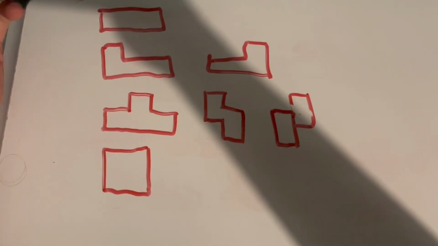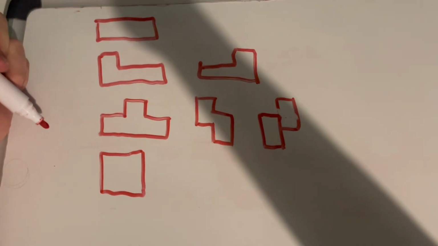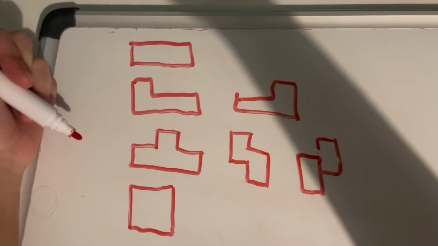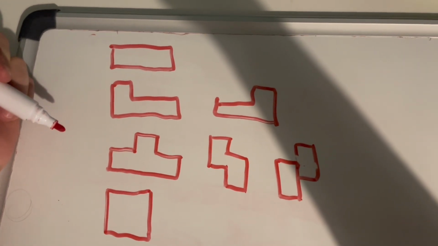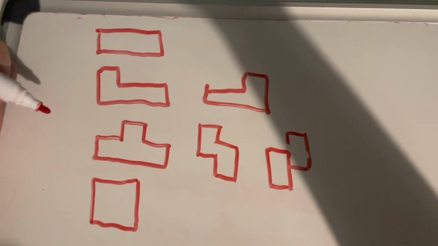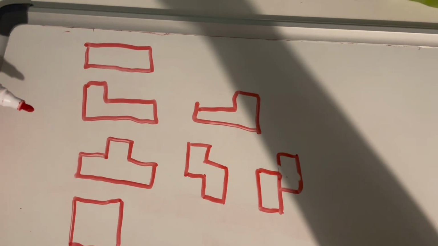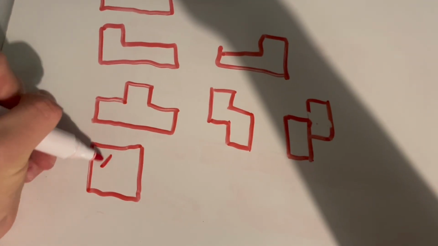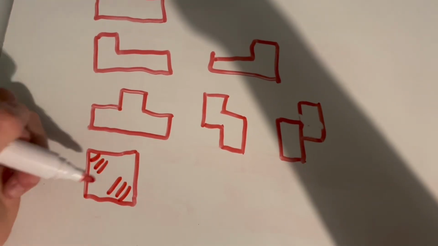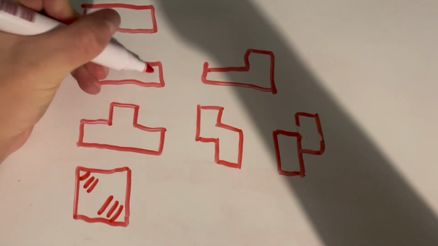Okay, so these are the pieces you have, and the first thing that you need to notice about all these pieces is that if you were to arrange them on a chessboard, 6 of these pieces would have 2 of their squares covering dark squares and the other 2 covering light squares.